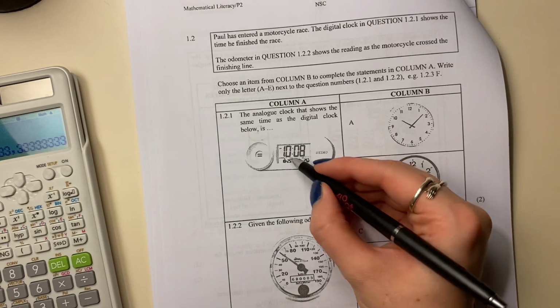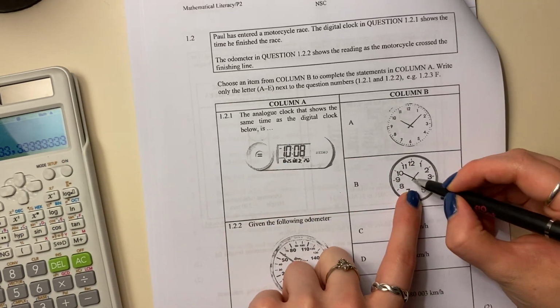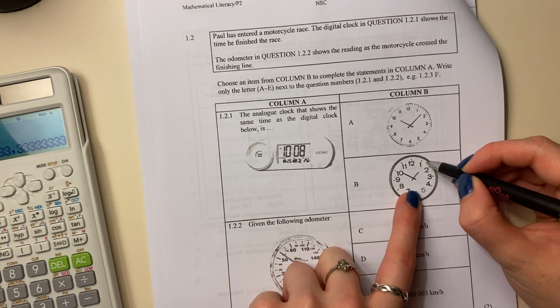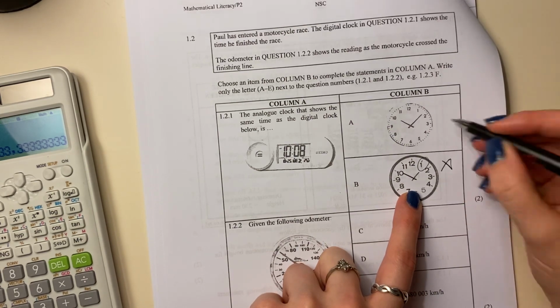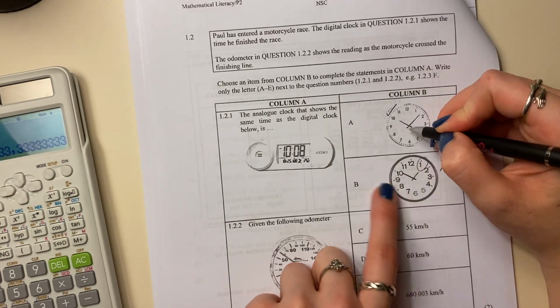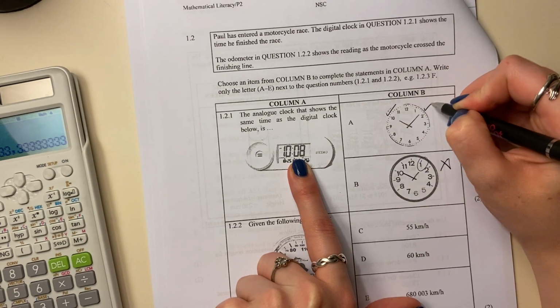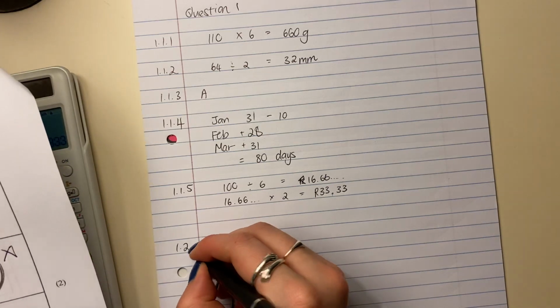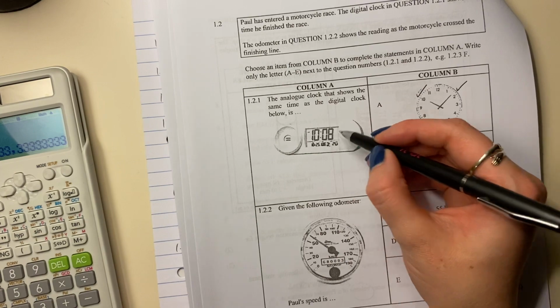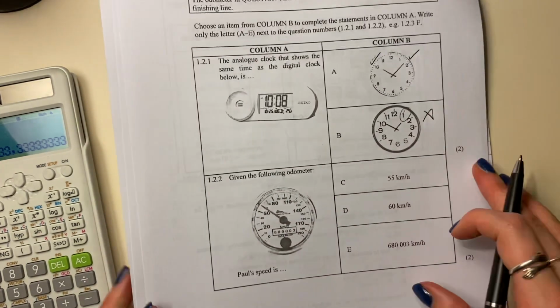So we know that our hour hand has to be 10. Remember, our hour hand is short. So here, this one's pointing to, my hour hand is actually pointing over there. So we know that it's not this one. My hour hand over here, which is the shorter hand, is pointing to 10. My minute hand is pointing to 8. So we know that my answer there for 1.2.1 is going to be A. So just remember that your hours is the shorter hand, your minutes is the longer hand. That's what they were testing, whether you understood that.